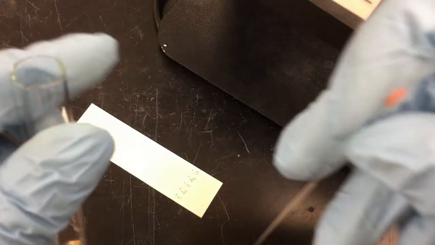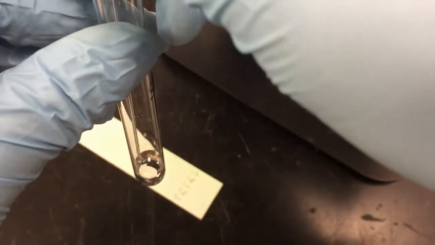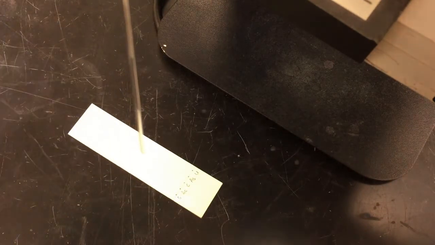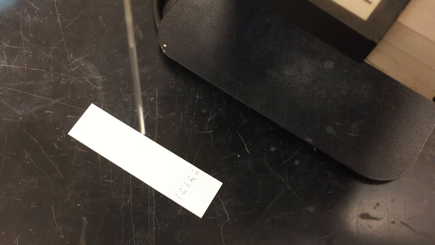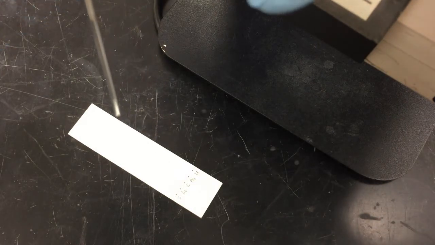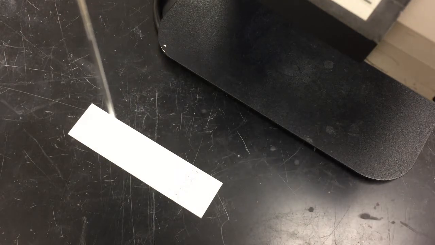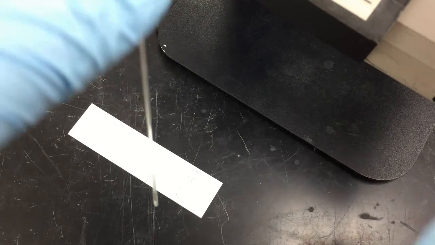Now let's see how to spot your sample onto your plate. Dip your capillary tube into your sample. Now can you see the liquid? This is your sample solution. We call this one fill. First, finish one fill on your plate. Then check it under the UV light to see how it looks like. If it's not enough, we can spot more.